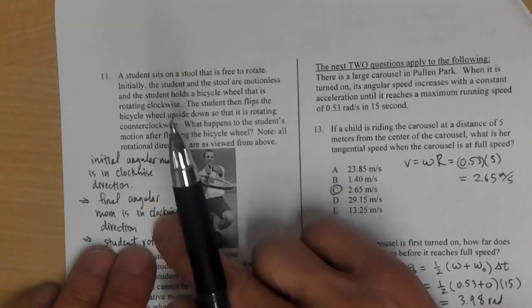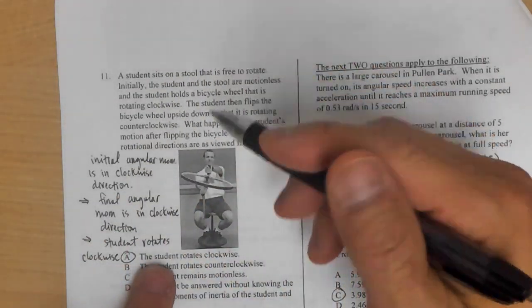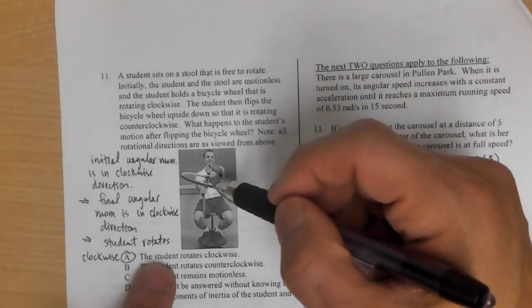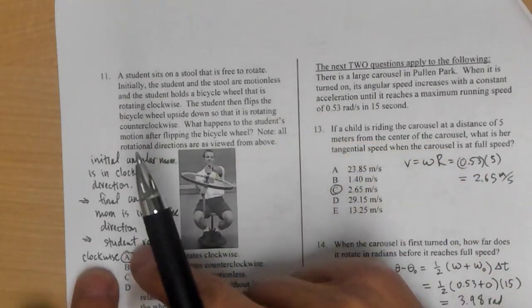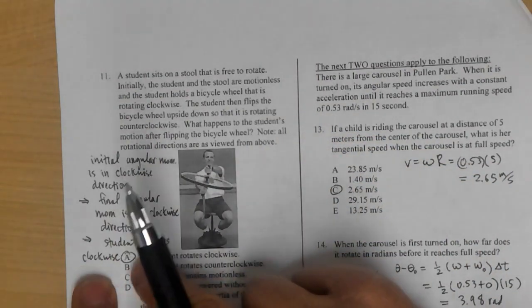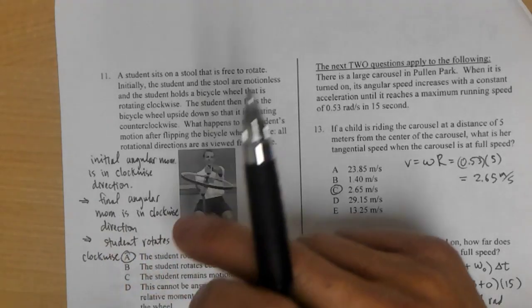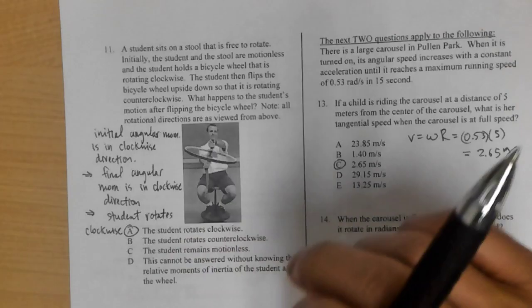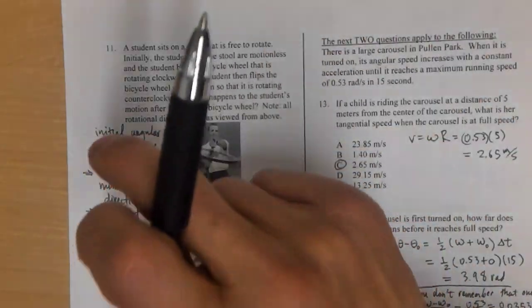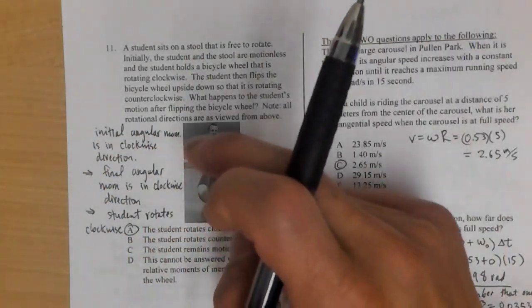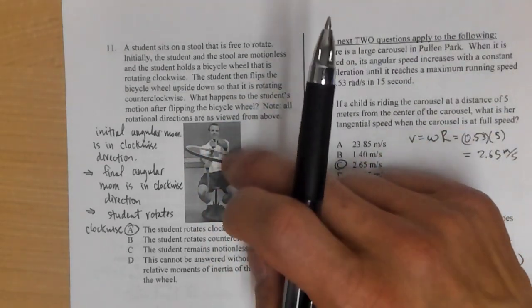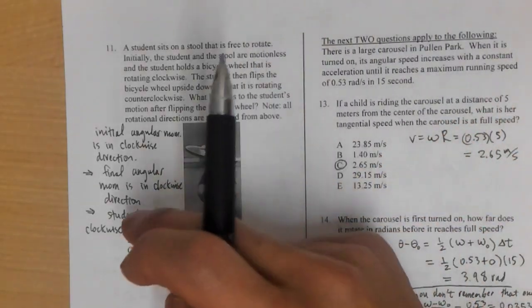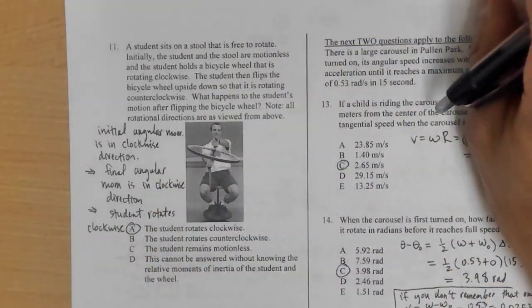So the final total angular momentum needs to be clockwise. If the total angular momentum for the final case is clockwise, and the wheel has flipped so that it's counterclockwise, that means the student and the stool have to be rotating clockwise. So the student rotates clockwise because the total final angular momentum needs to be clockwise. The wheel is no longer clockwise; it's counterclockwise. So the student must be clockwise, and the total sum must also be clockwise for the angular momentum.